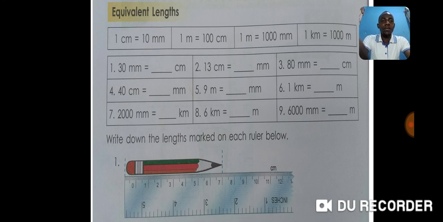Equivalent lengths. Now, on some of the centimeter scales or on some of our rulers, we have both the centimeter scale and the millimeter scale.